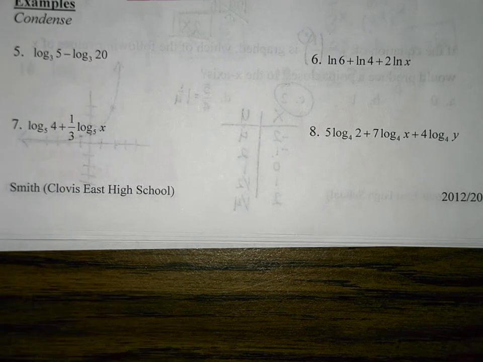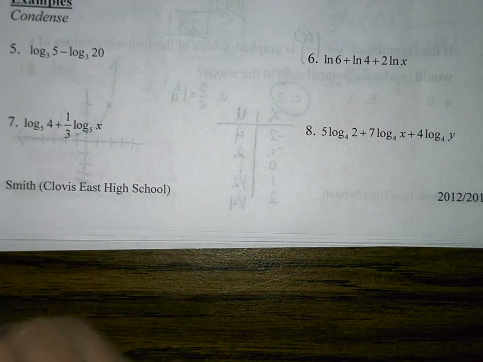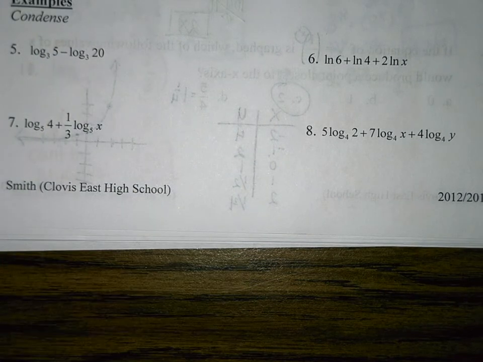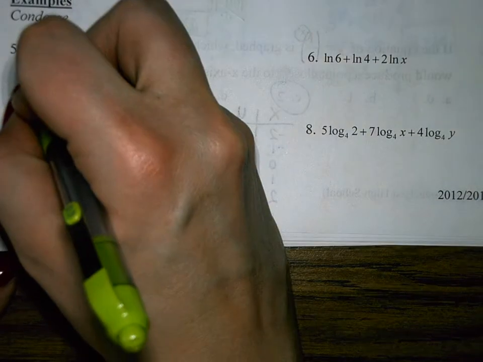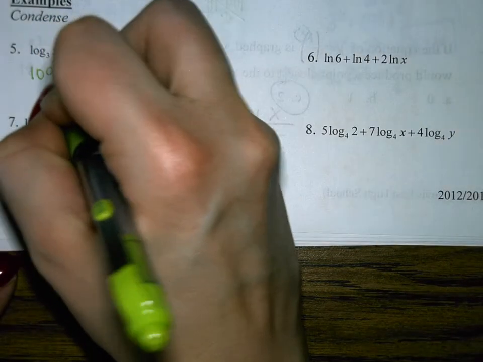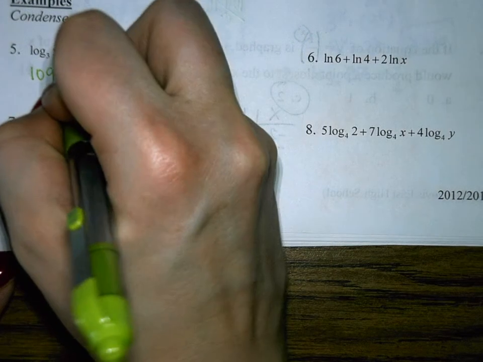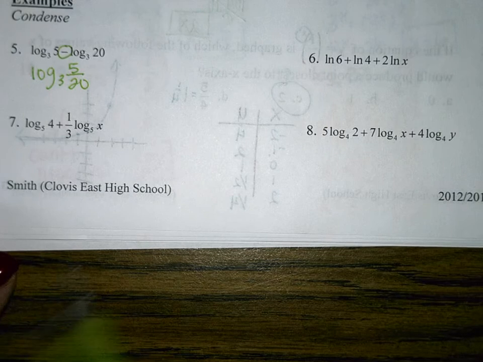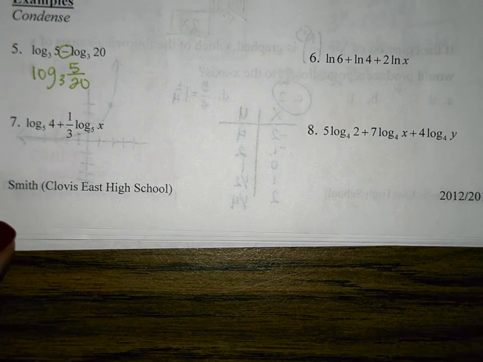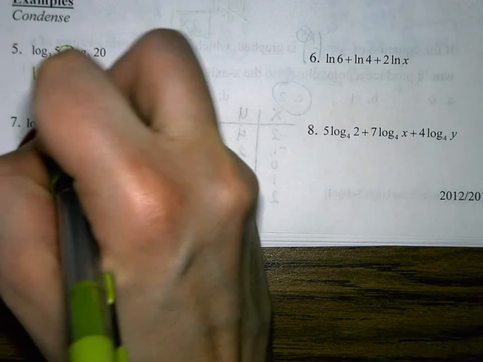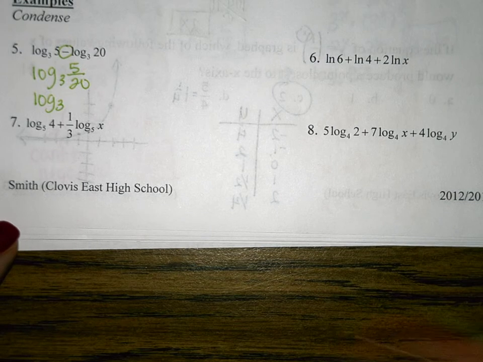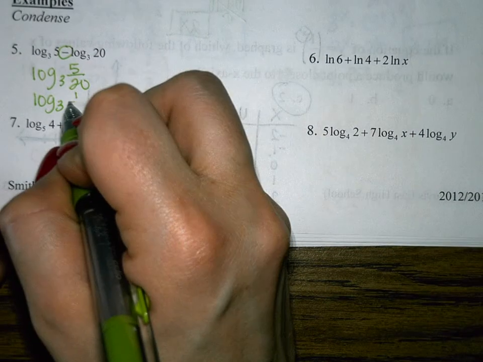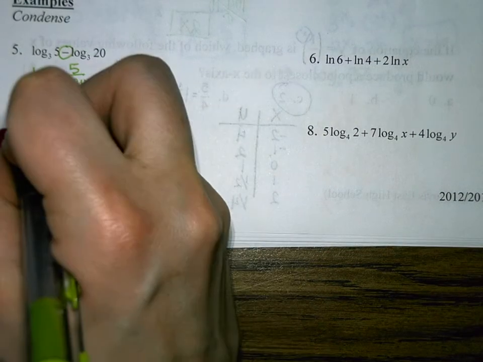So number 5, I have log base 3 of 5 minus log base 3 of 20. Because we are subtracting, that is quotient rule. So this is going to be log base 3 of 5 over 20. But 5 over 20 reduces, so you always want to reduce if possible. So that's going to be log base 3 of 1 over 4.